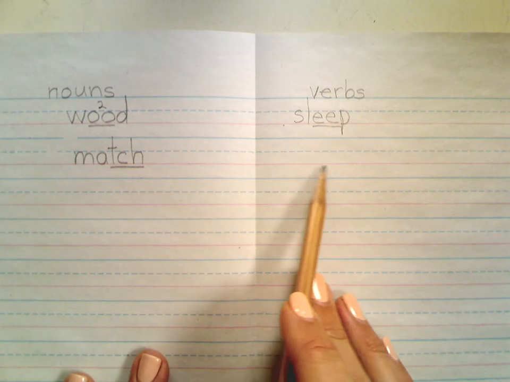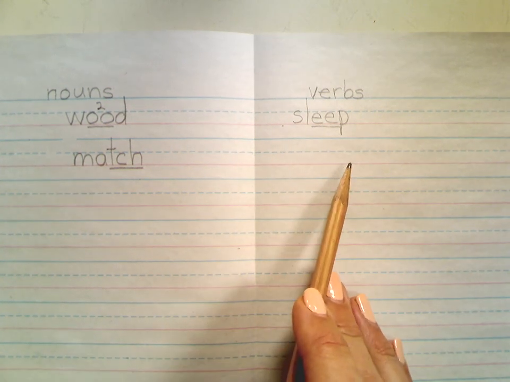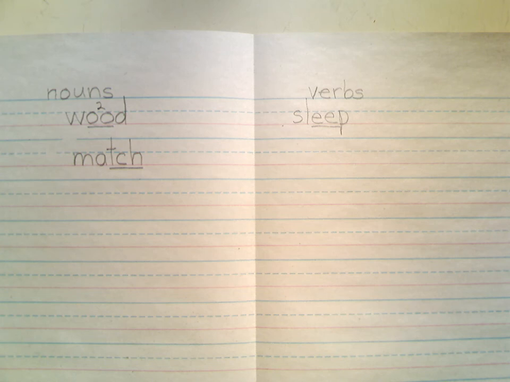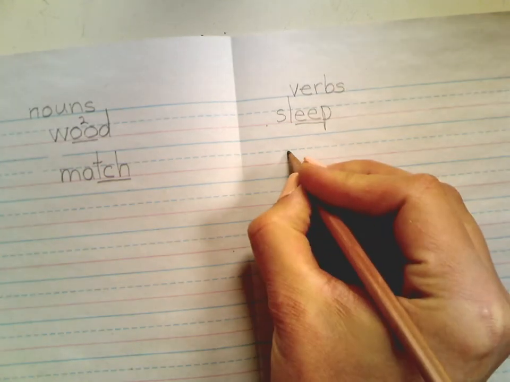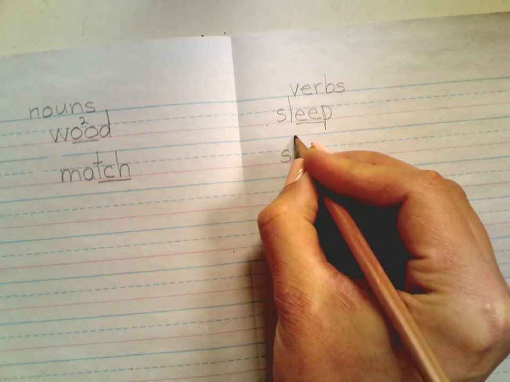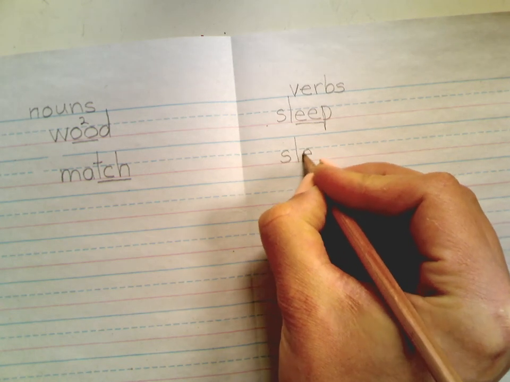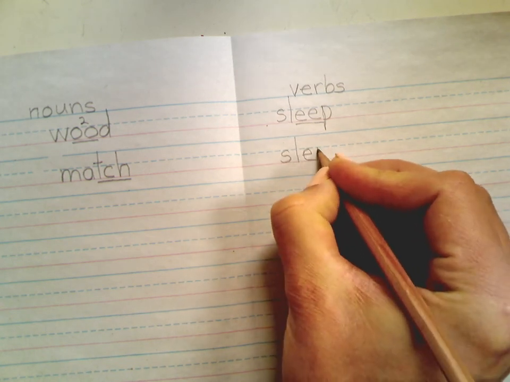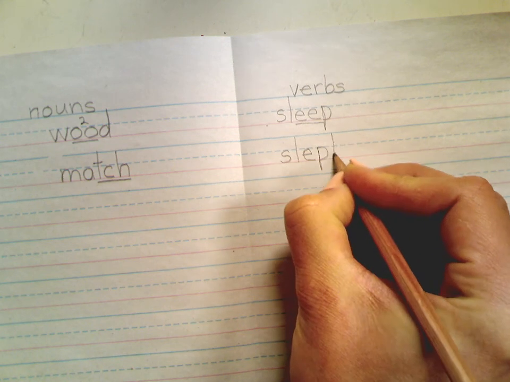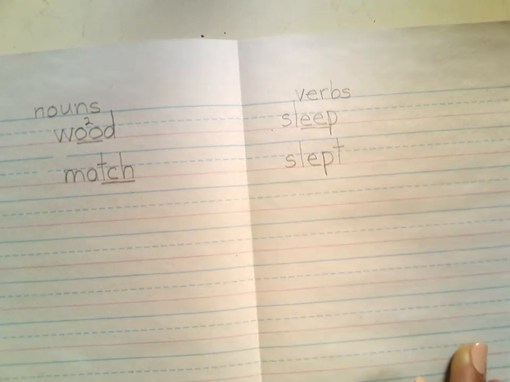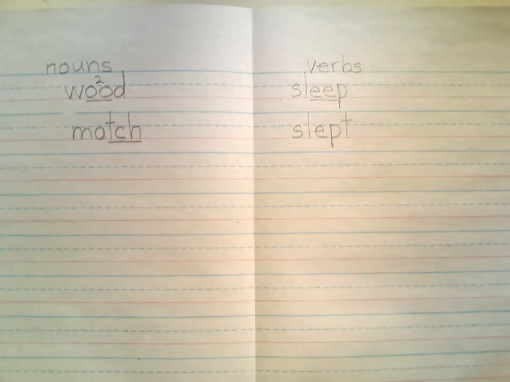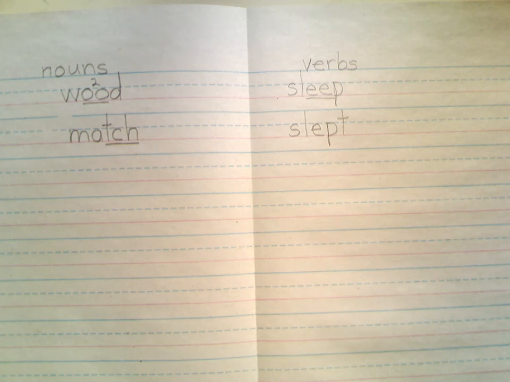It's a verb. Go ahead and write and mark slept. Class, is there anything that we need to mark in slept? No, there is not. That's a closed syllable. No 2-letter phonograms. We call this basic code.